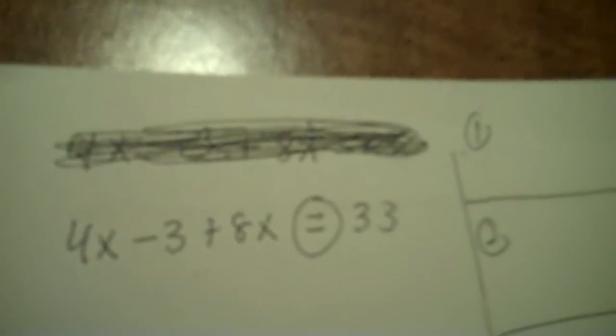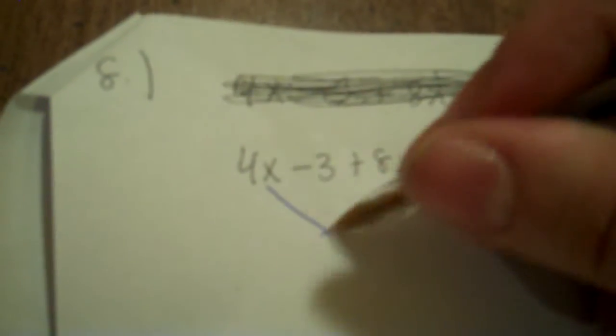Okay, next problem, number 8. 4x minus 3 plus 8x equals 33. Now we have a step 1, it's the both sides are same side, so where the x is at, they're on the same side. So if they're on the same side, you circle it, and you connect the x's and write plus. So you come over here, write plus 4x, 8x. That is x, 8 plus 4 plus 8 is 12.